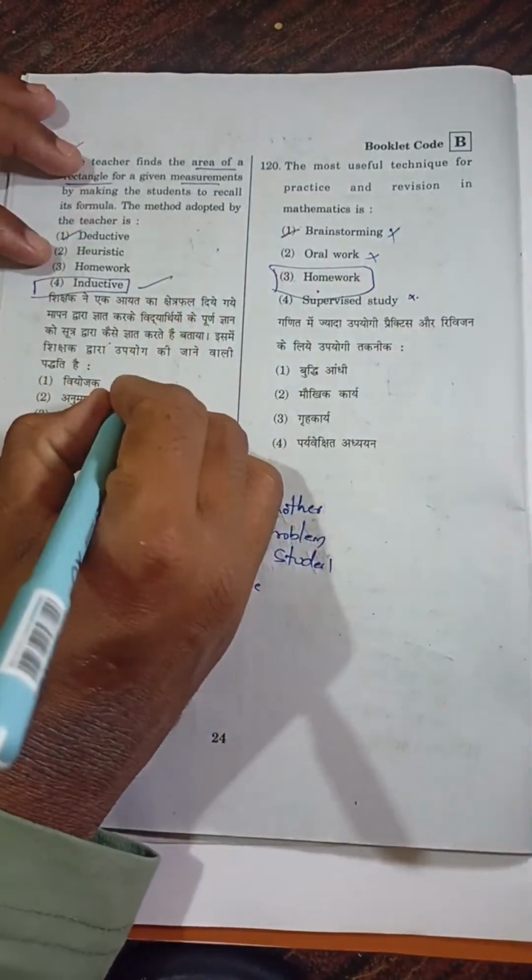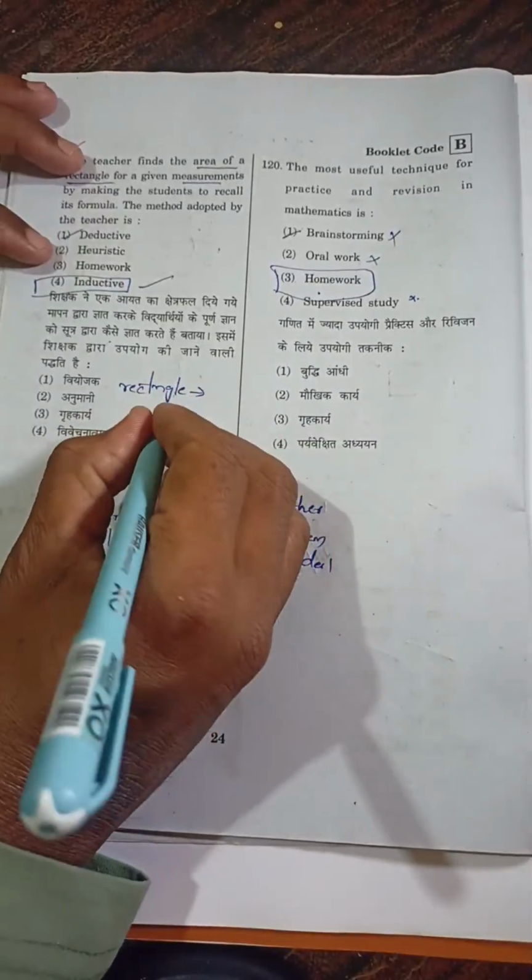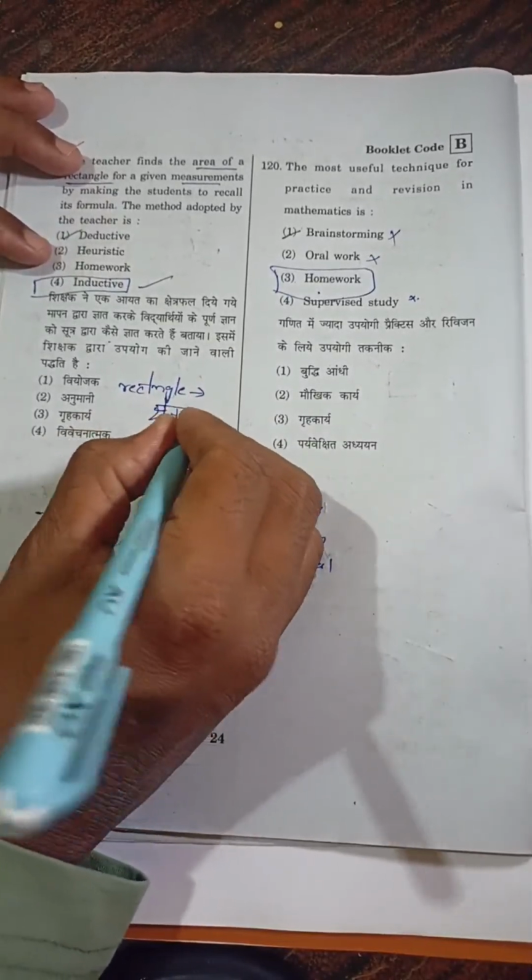Yes, so here I'm also going to learn that the meaning of rectangle is nothing but kshetrafal.